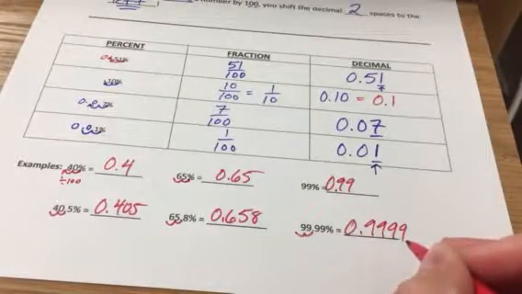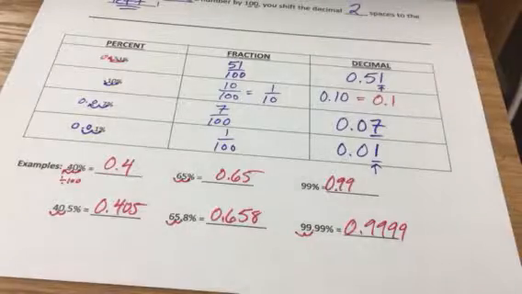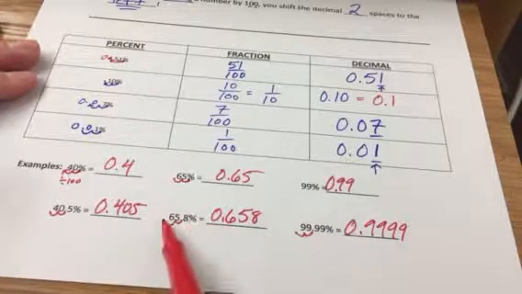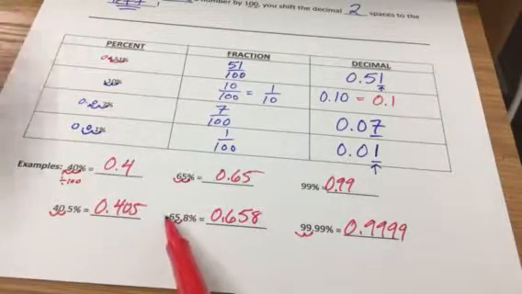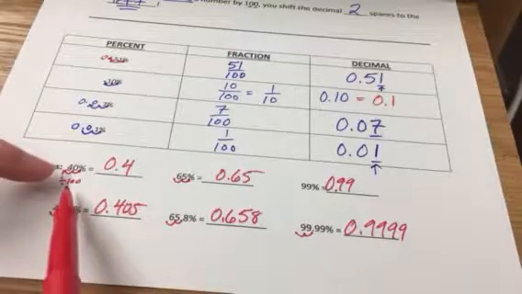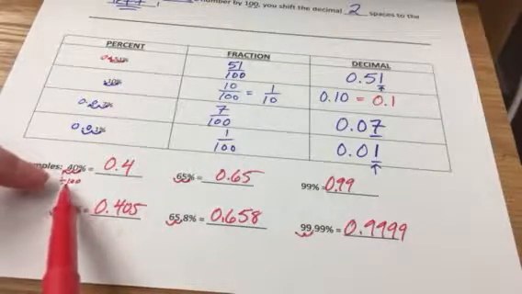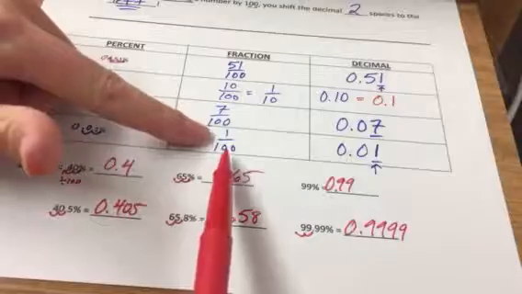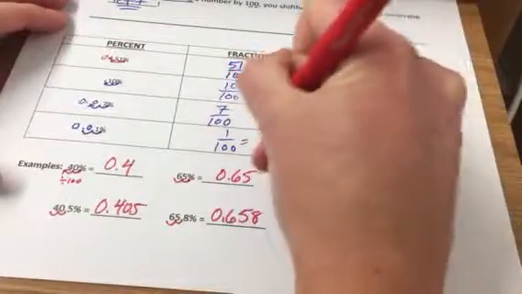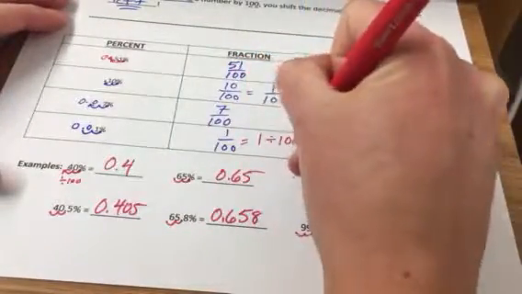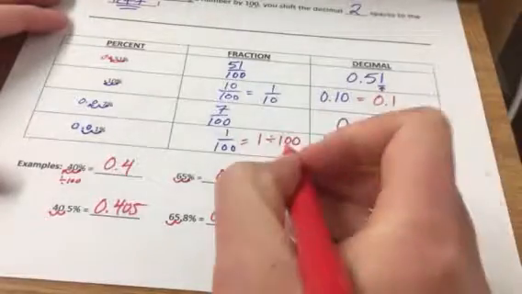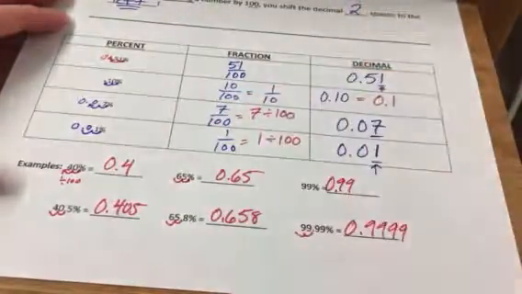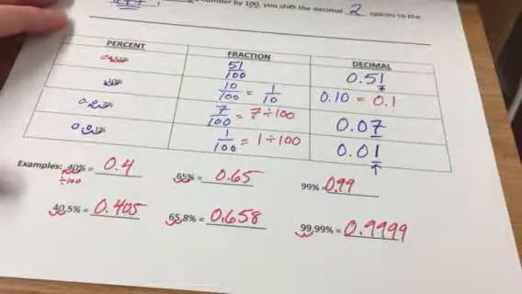9,999 10,000ths. So again, our shortcut is to shift the decimal to the left twice, because you're dividing by 100. And why are we dividing by 100? Because when we set it up in fraction form, this literally translates to 1 divided by 100. That translates to 7 divided by 100, which gives you 7 hundredths.